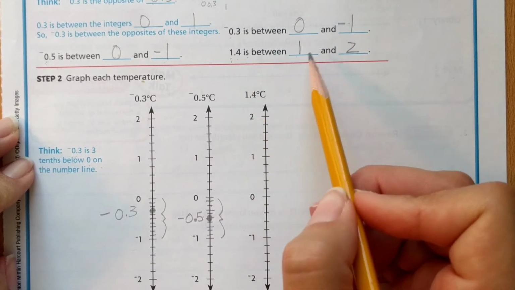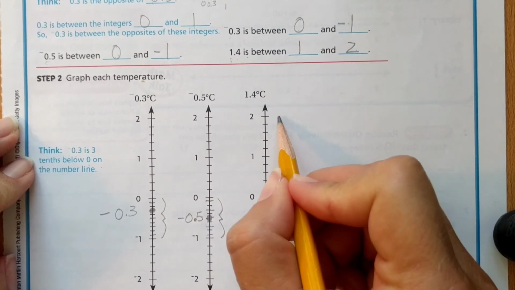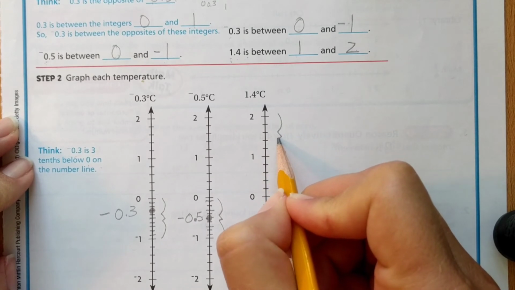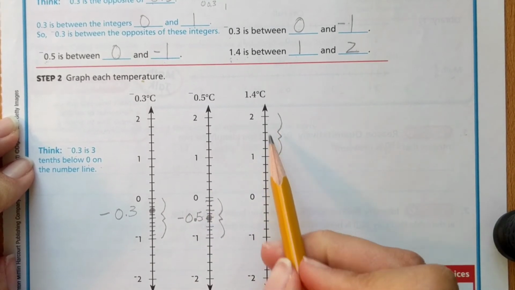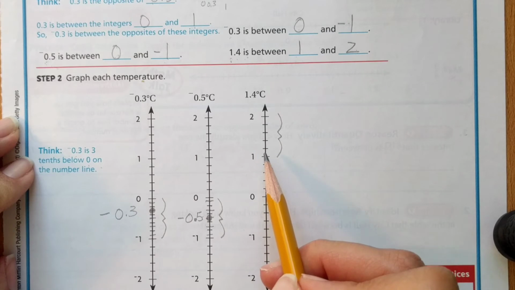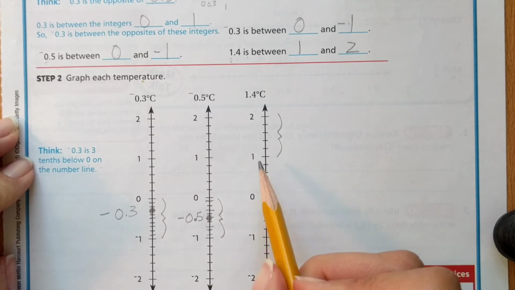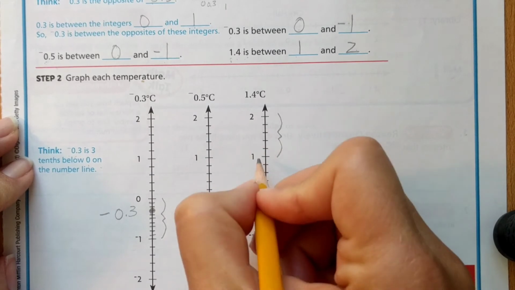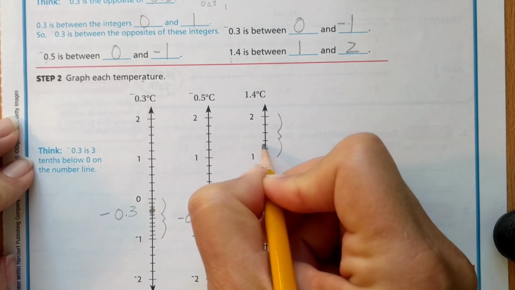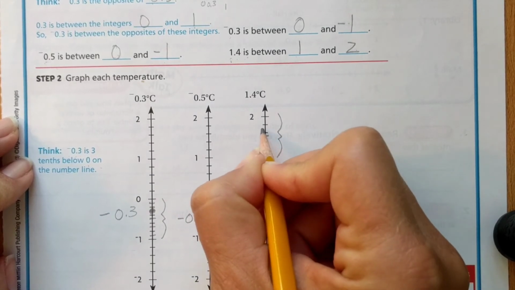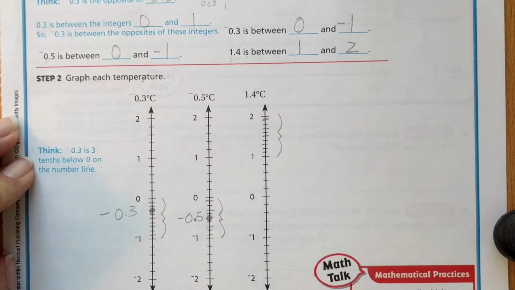1 and 4/10 is between 1 and 2. That's way up here. So this is the general area that our answer is going to land in. Let's go ahead and make sure we have 10 dashes instead of just 5, because that makes us understand it a little better.